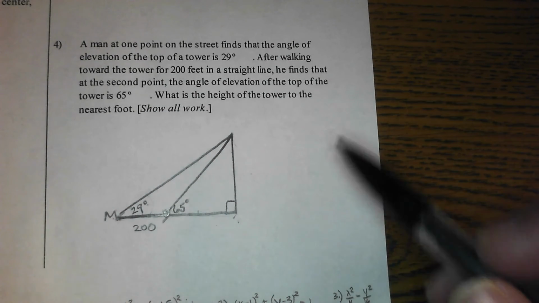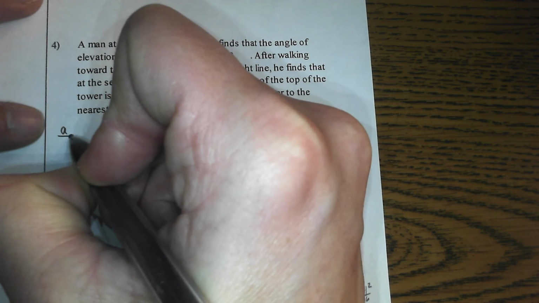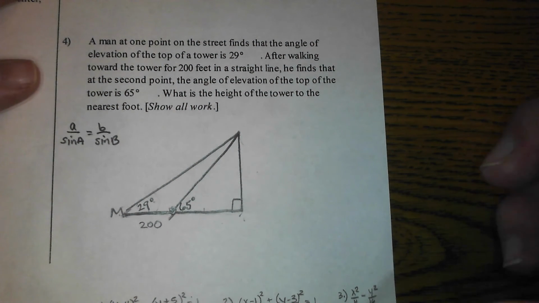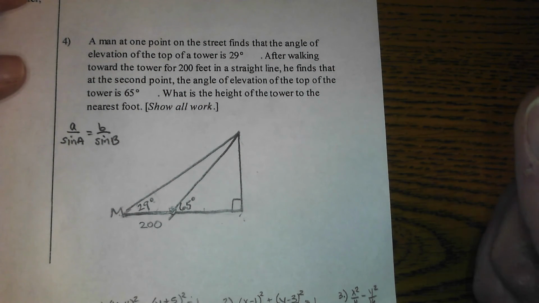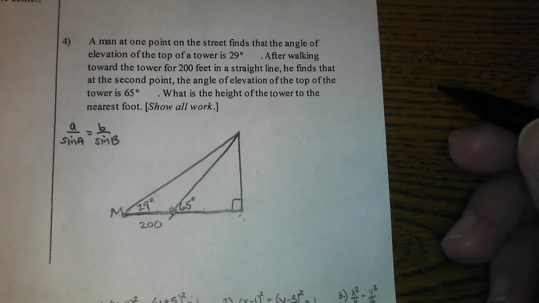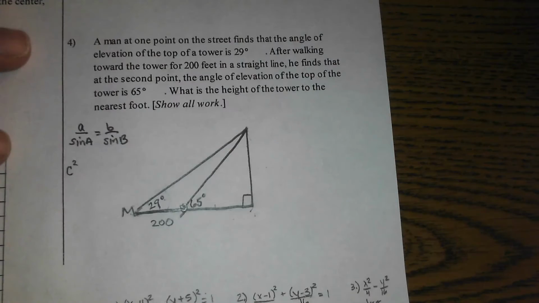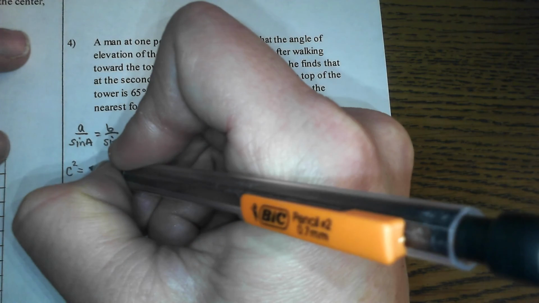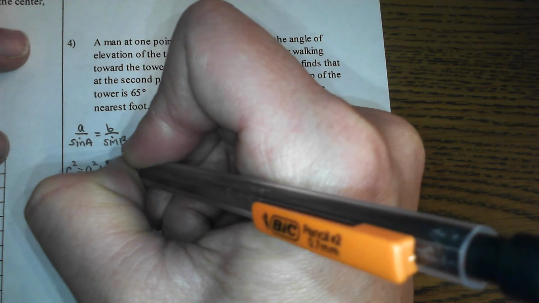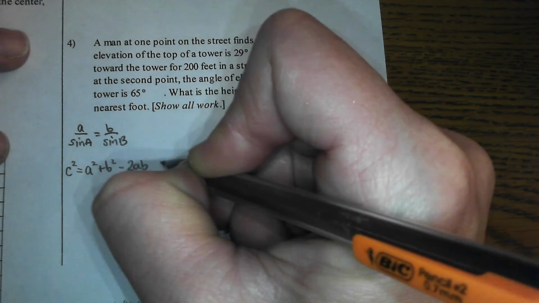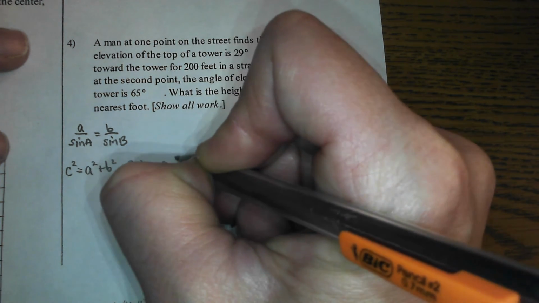We have to use law of sines, law of cosines. So first, let's review what those are. So you have A over the sine of A equals B over the sine of B. That's your law of sines. And your law of cosines is some side squared all by itself equals the other two sides squared, so A squared plus B squared, minus 2AB cosine of capital angle C.